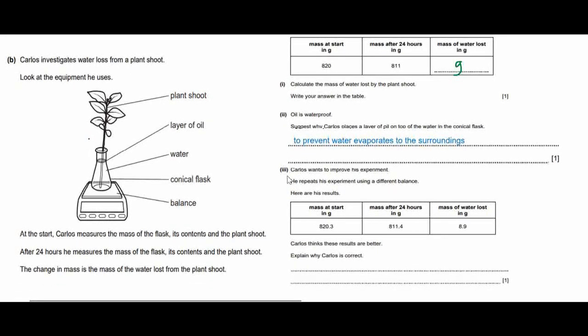Next question, part 3. Carlos wants to improve the experiment. He repeats this experiment using a different balance. Here are his results. Mass at start in gram is 820.3. Mass at 24 hours is 811.4. And mass of water loss in gram is 8.9. Carlos thinks these results are better. Explain why Carlos is correct.